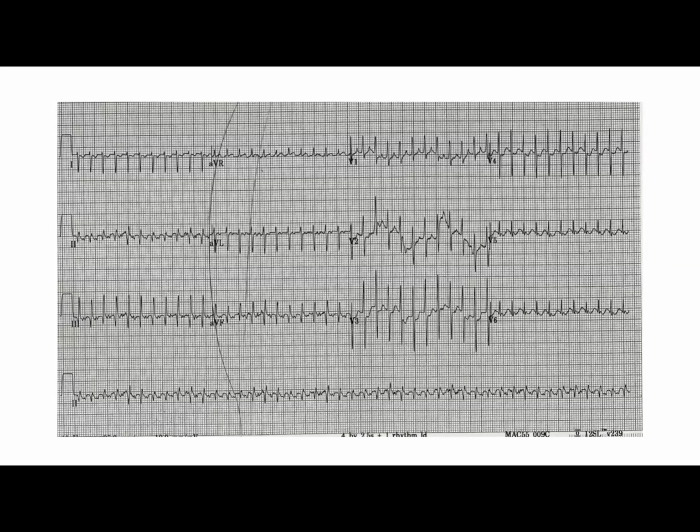Okay, volunteers. The ones who have already answered, give a chance for the rest of them to answer. So what can this rhythm be? Is it a normal sinus rhythm? I'm hoping I'm still audible. Is it normal sinus rhythm? Can somebody answer? No, ma'am, there is no P wave seen.